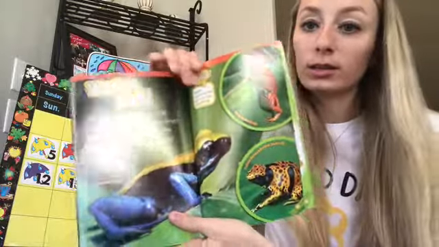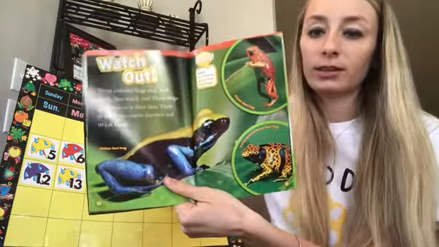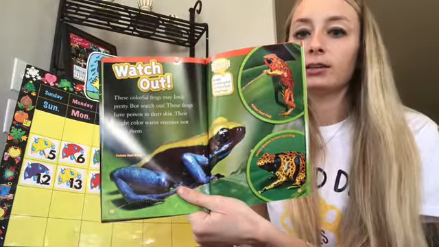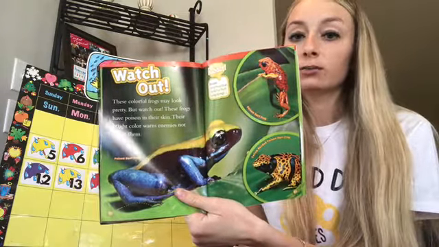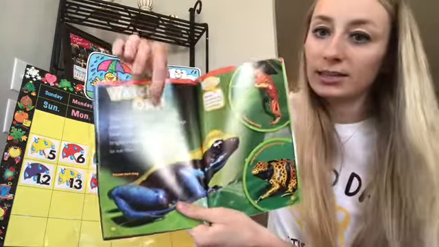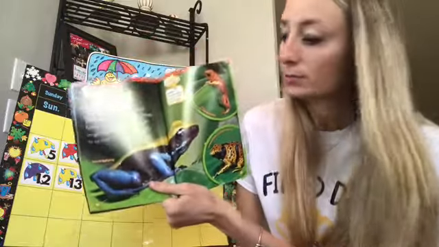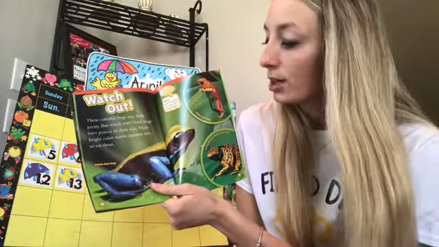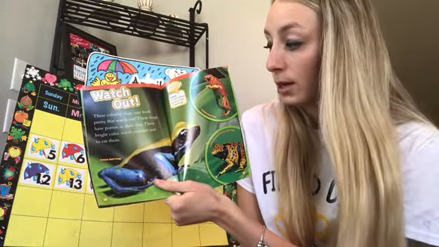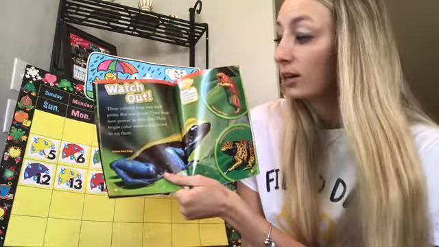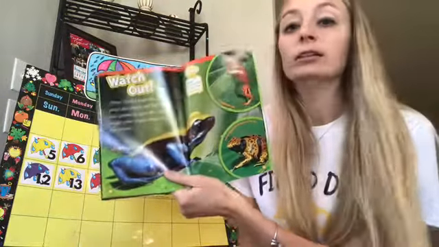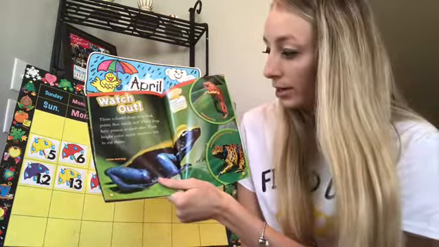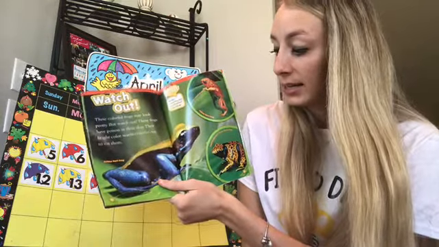Watch out! Sorry if there's a glare on there, friends. Why do you think I read "watch out" really excited? Because I see an exclamation mark. These colorful frogs may look pretty, but watch out, these frogs have poison in their skin. Yikes. Their bright color warns enemies not to eat them.